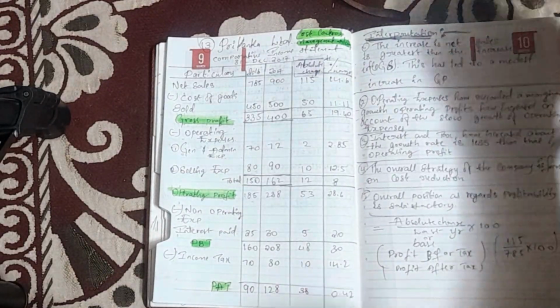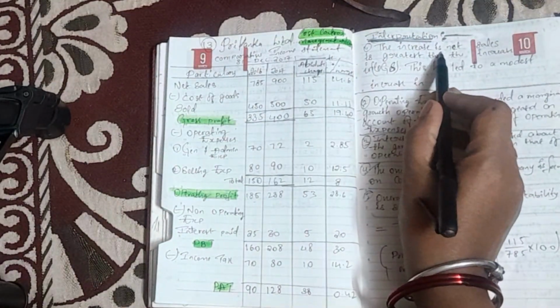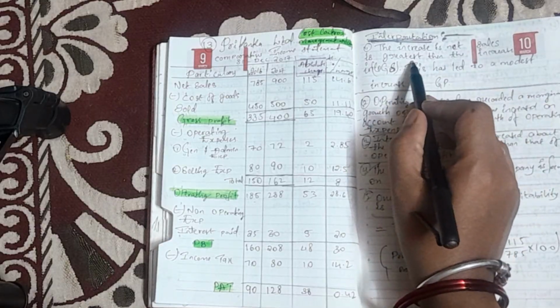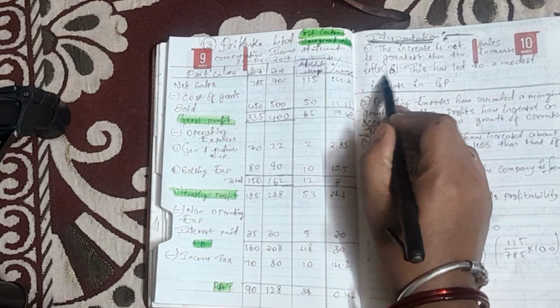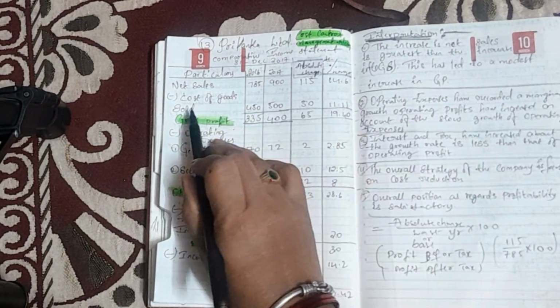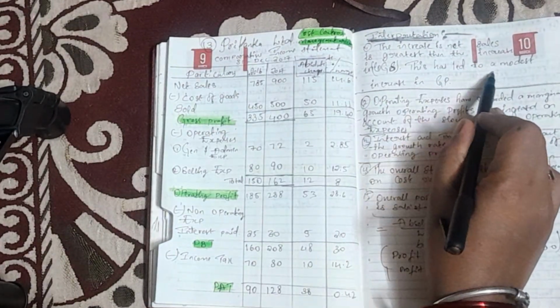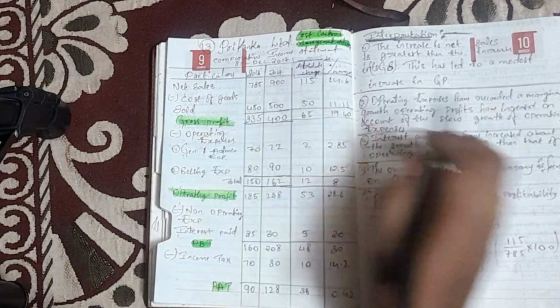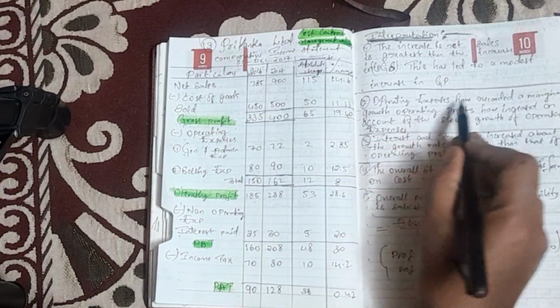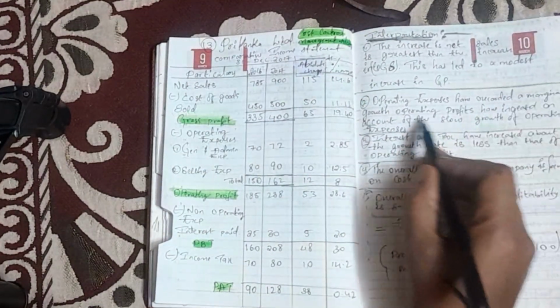If you see the interpretation, the increase in net sales is greater than the increase in COGS. COGS stands for cost of goods sold. This has led to a modest increase in gross profit, GP. Operating expenses have recorded a marginal growth.